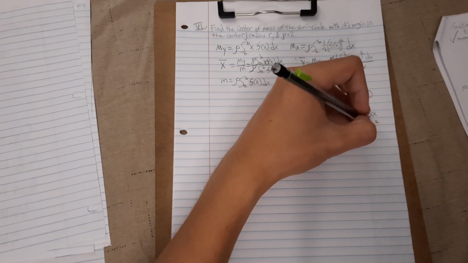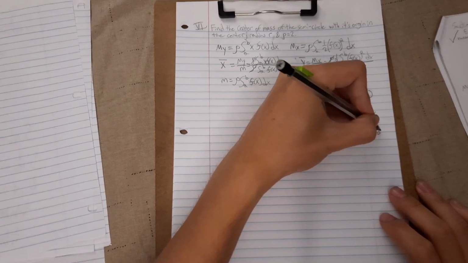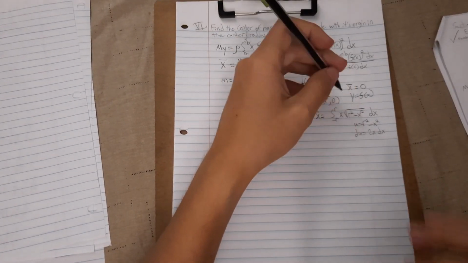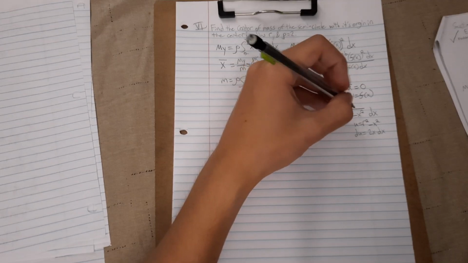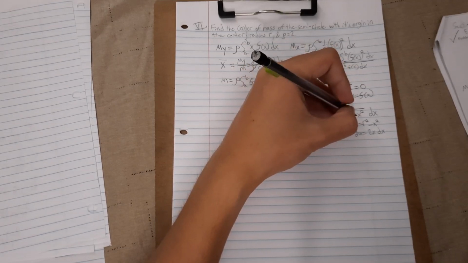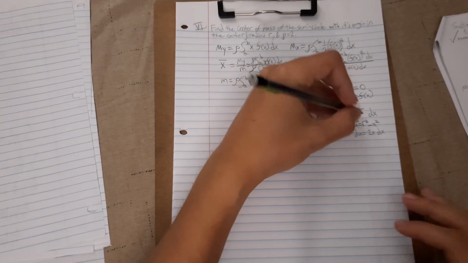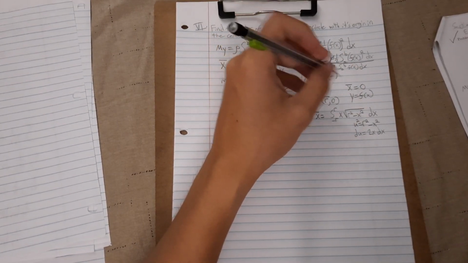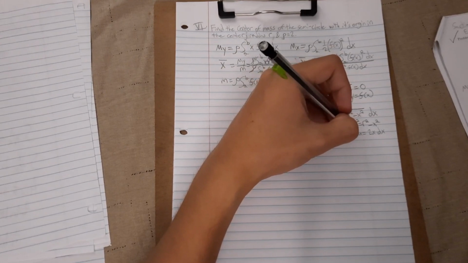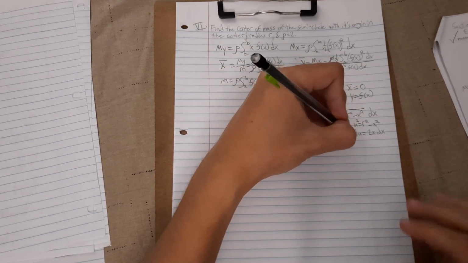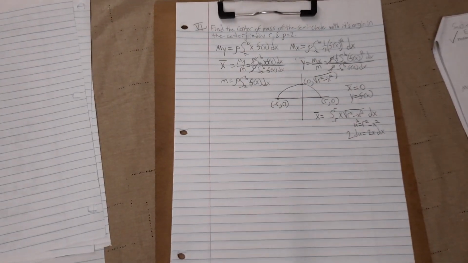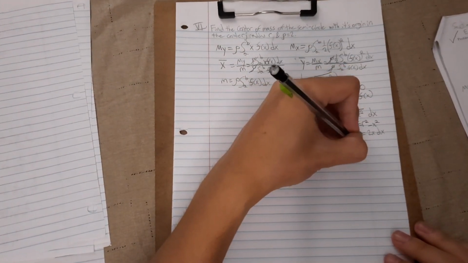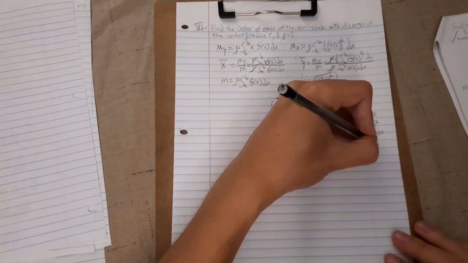Then you have 2u du equals negative 2x dx. If you divide both sides by 2, you get negative u du is equal to x dx.